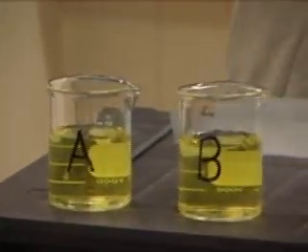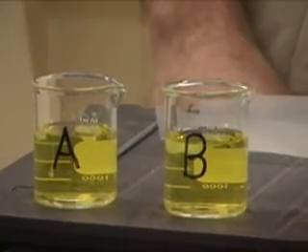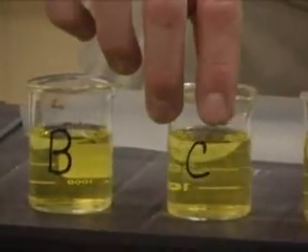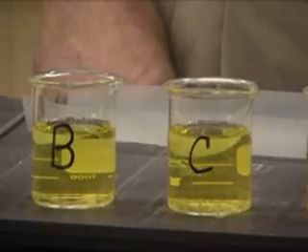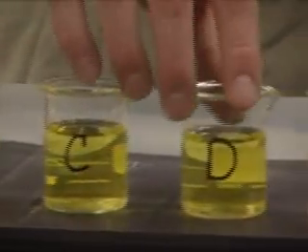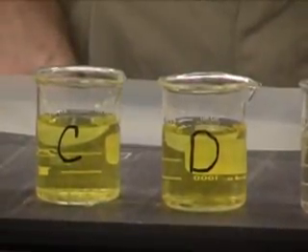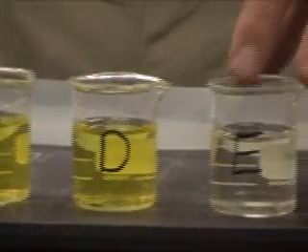Take a look at sample B. Sample C. Sample D. And lastly, sample E.